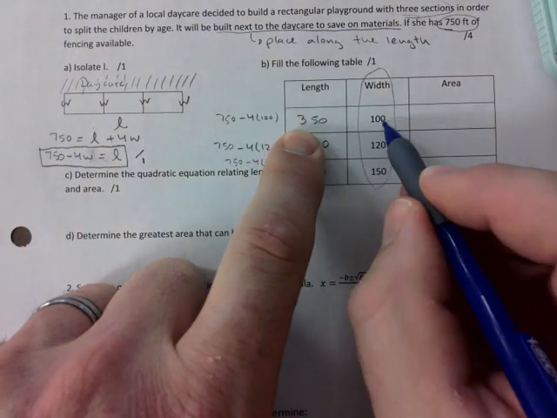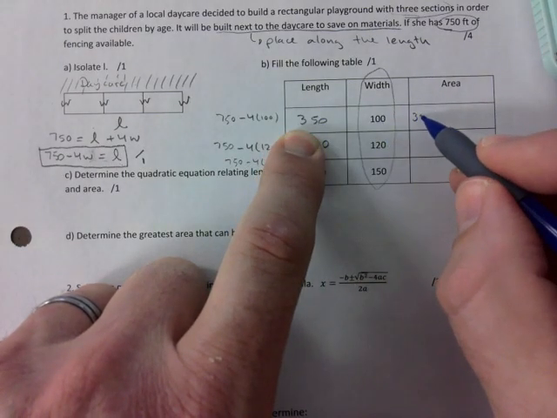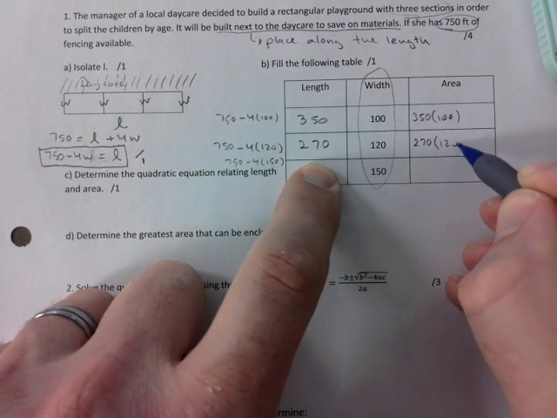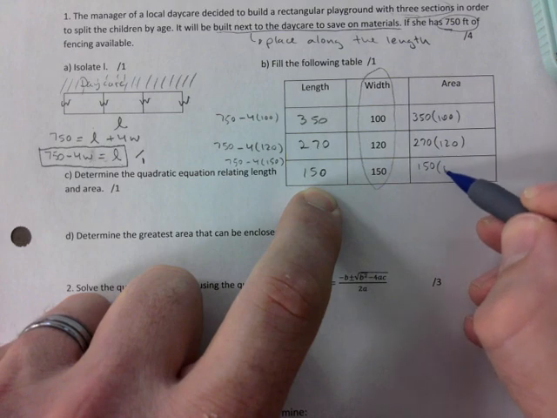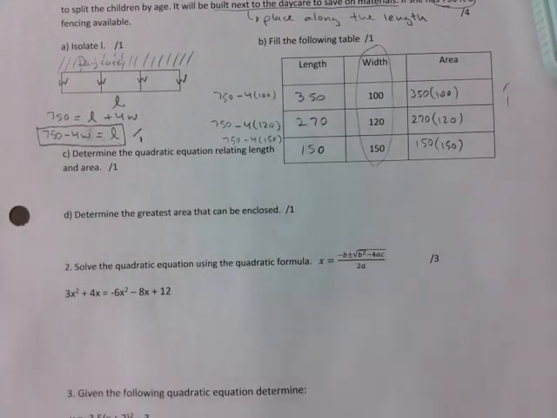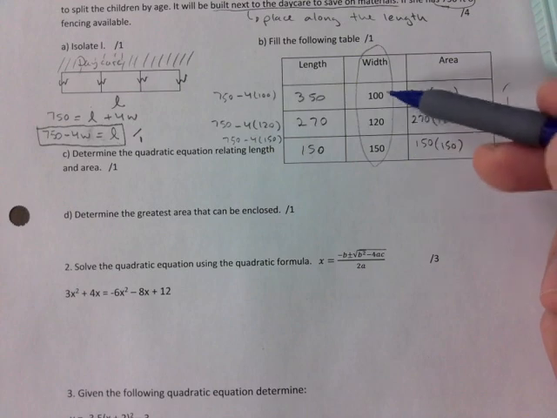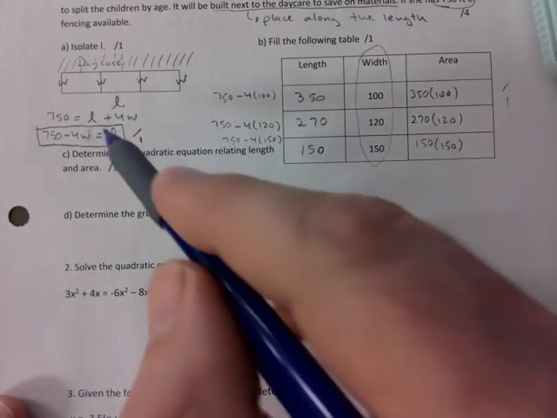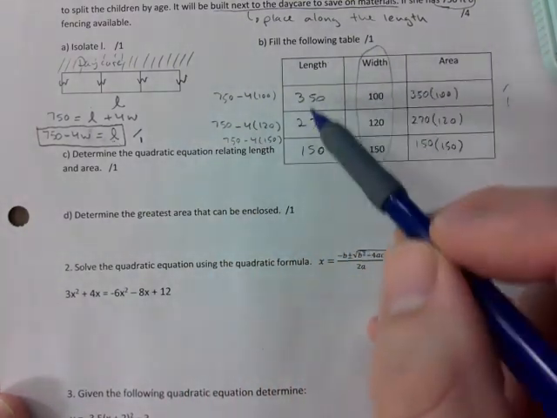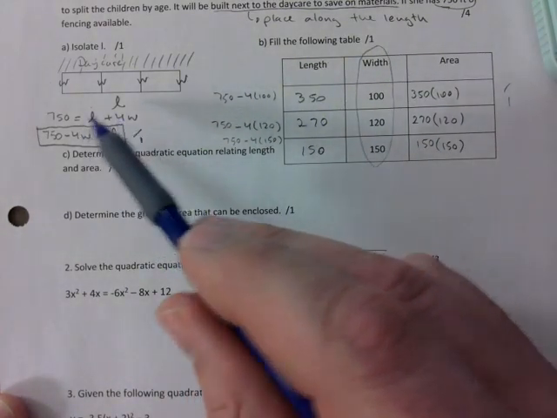So area is this times this, I'm just going to write it like this. You don't have to; as long as your equation is correct, we're in business. That's also 1 mark for the table filled out correctly. If you made a mistake for your L here, then these values will be different. I wouldn't take marks off here. I would only take a full mark off here.